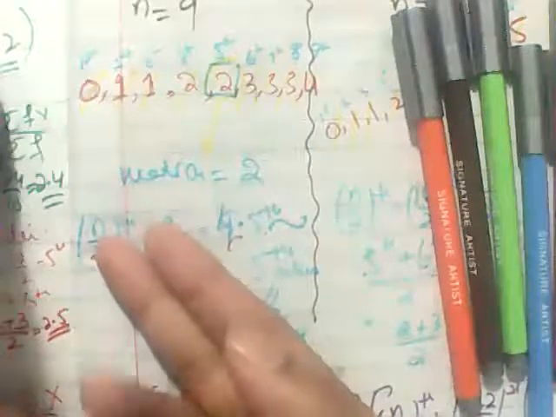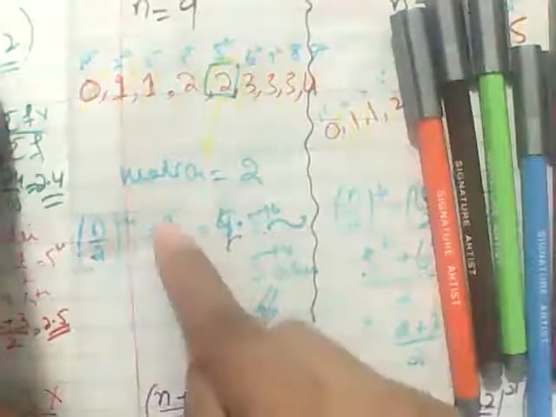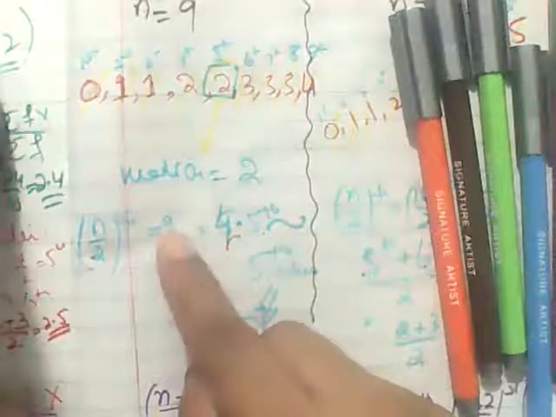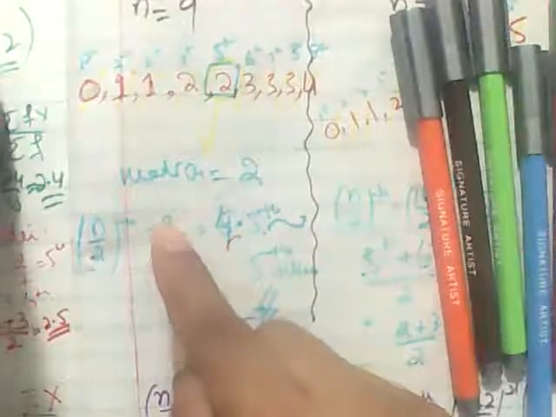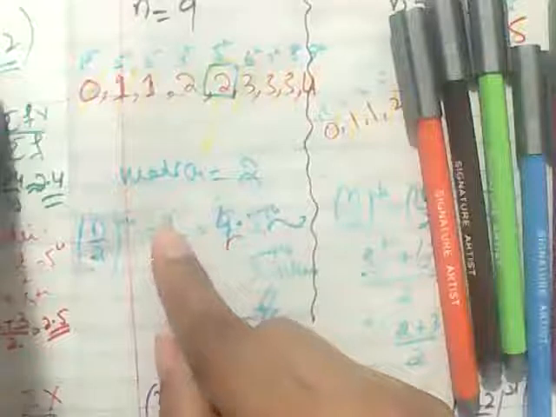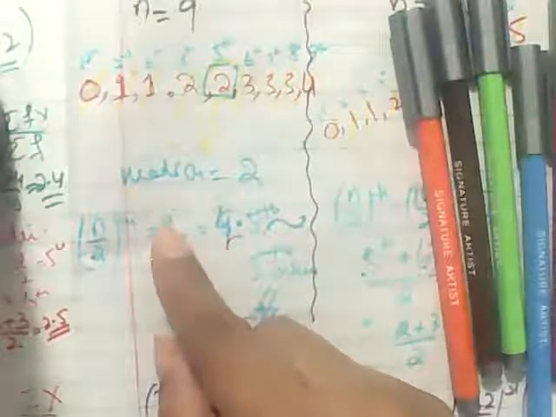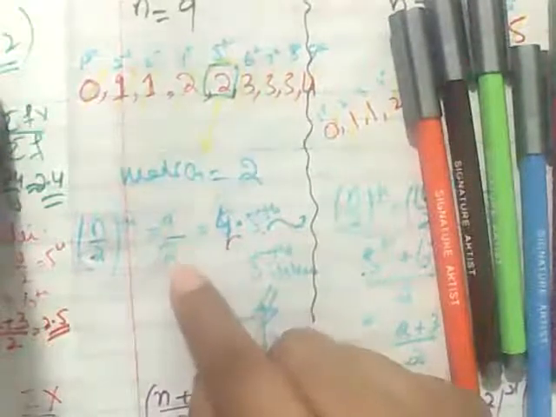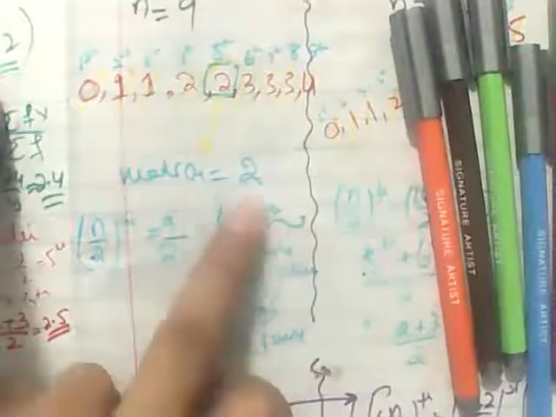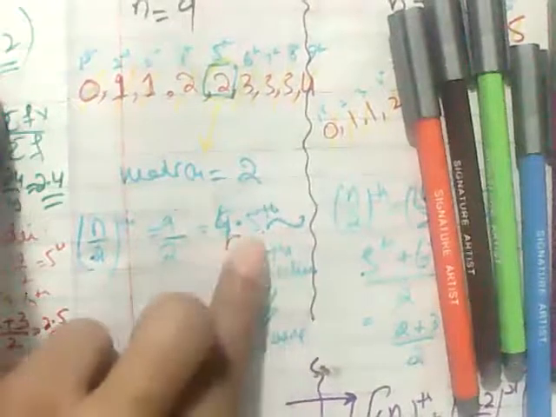If you divide an odd number by 2, whatever odd number you take, 9, 11, 7, 53, 55, you always have the answer in decimals.